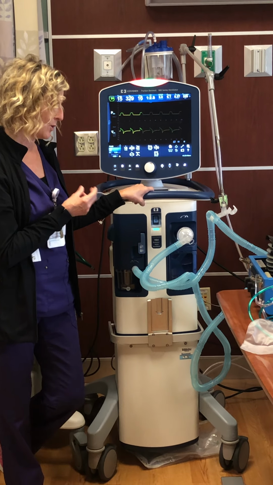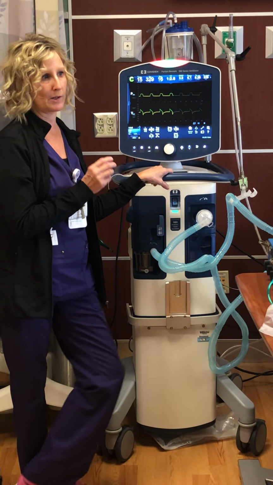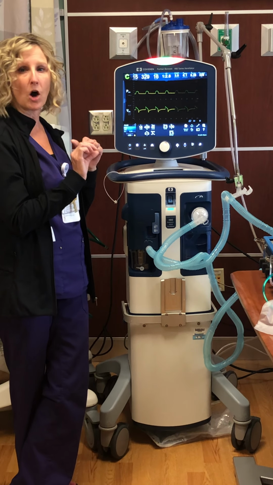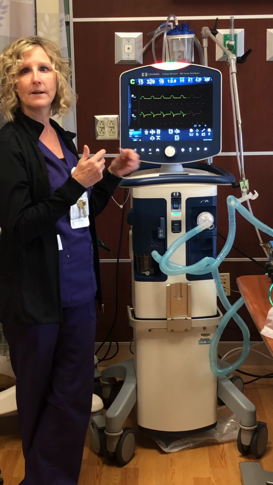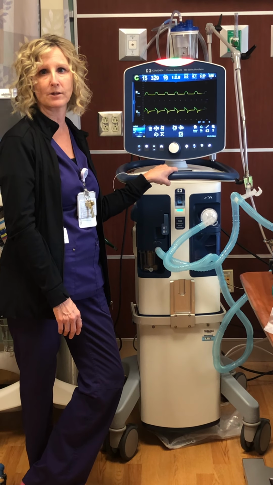The biggie is if you have a low pressure alarm, that's probably gonna be a disconnect, and that does happen too. A lot of times with your trach patients, it comes off often, constantly popping off. That's gonna be a high critical alarm, letting you know the patient is disconnected from the vent.